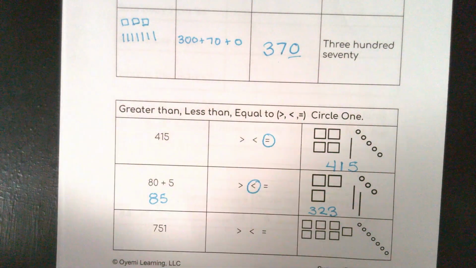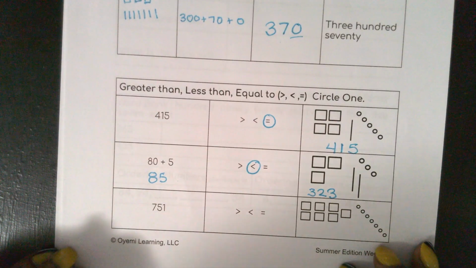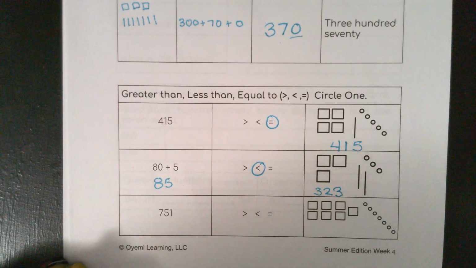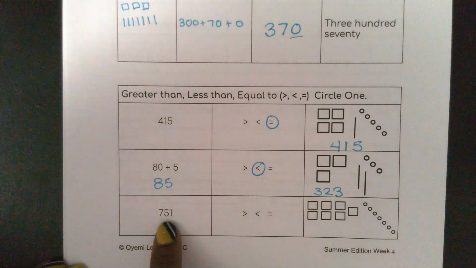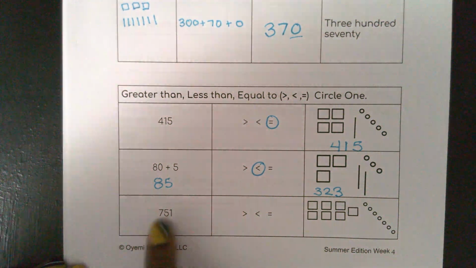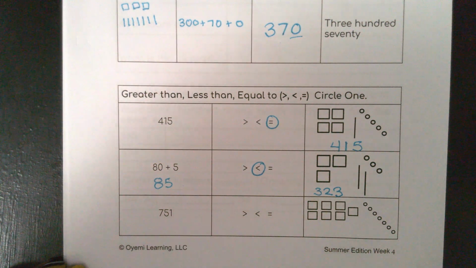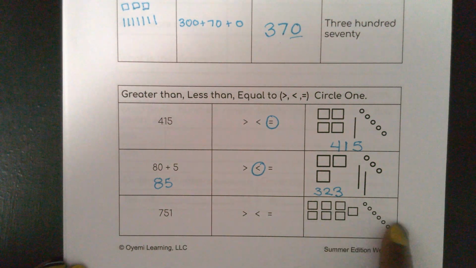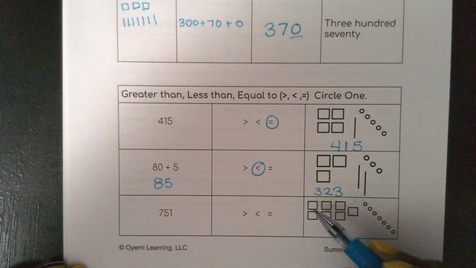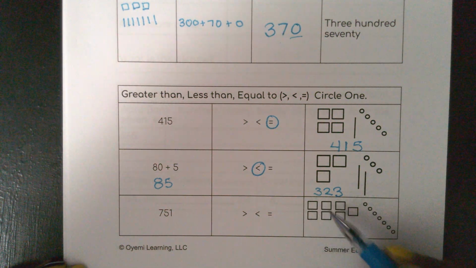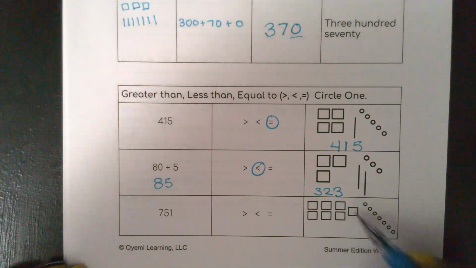Excellent work. Now down here at the very bottom, we have this number in standard form. We don't even have to worry about it. It's 751. Now over here, again, I have base 10 blocks. I have hundreds, 100, 200, 300, 400, 500, 600, 700.